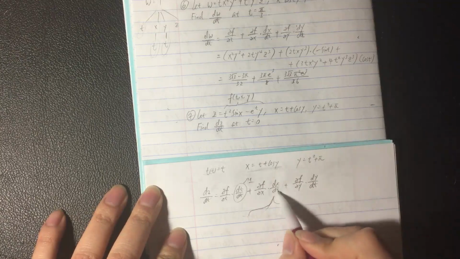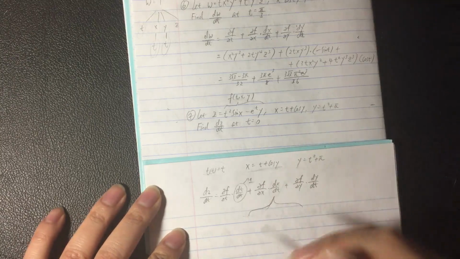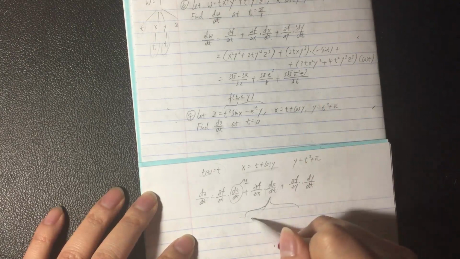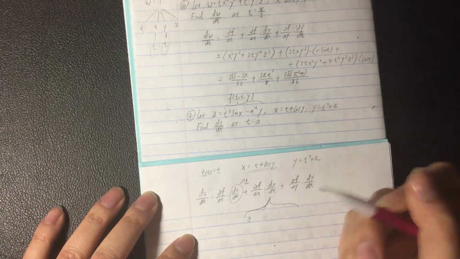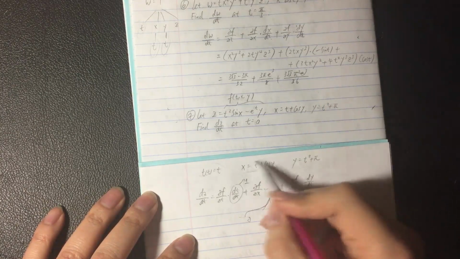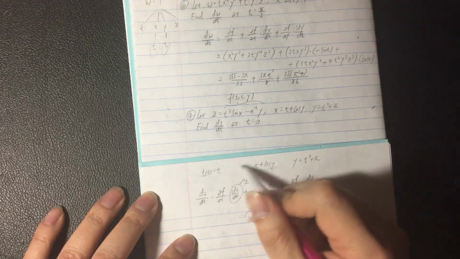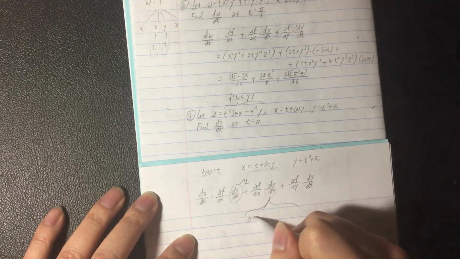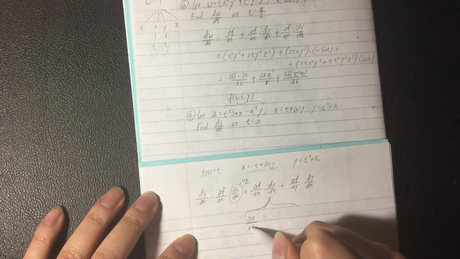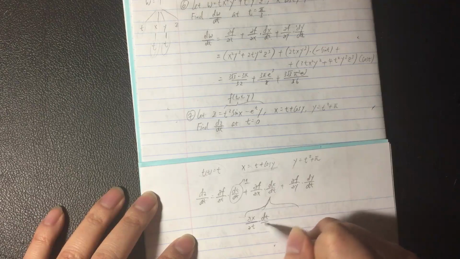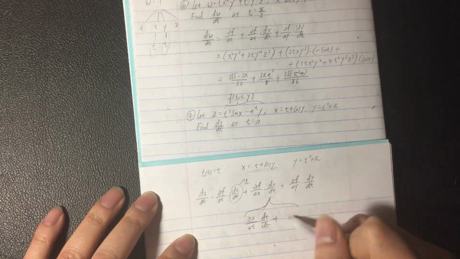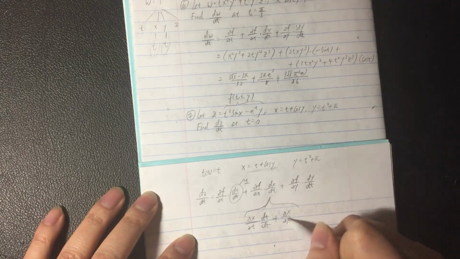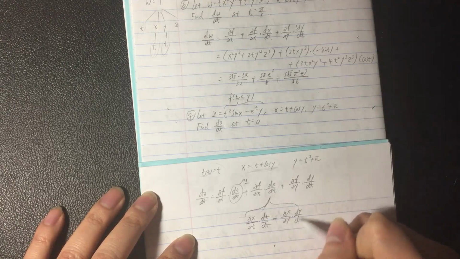if we use chain rule for dx over dt, I have, let's call this function g. Let's use it as x. Delta x over delta t times dt over dt plus delta x over delta y times dy over dt.